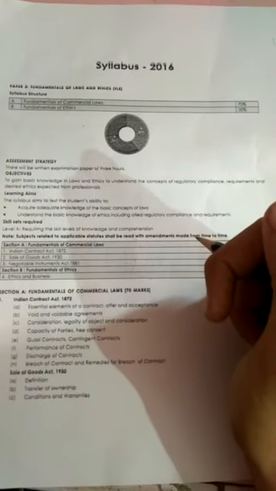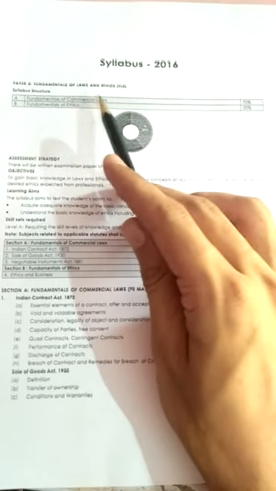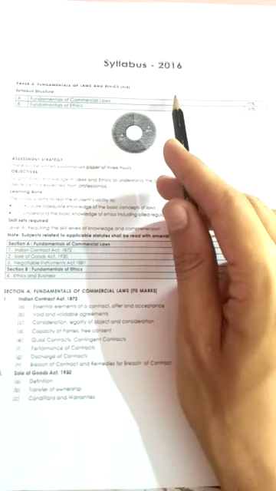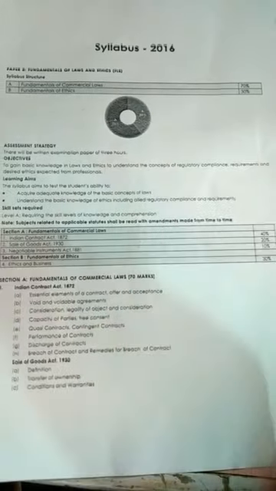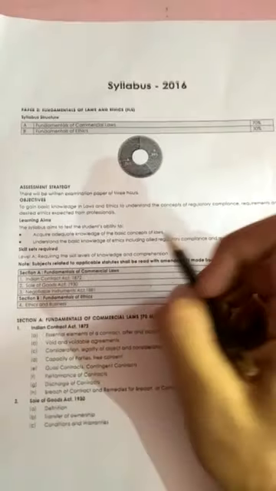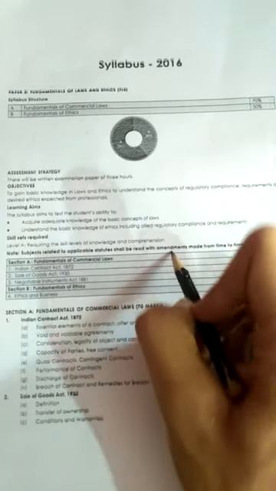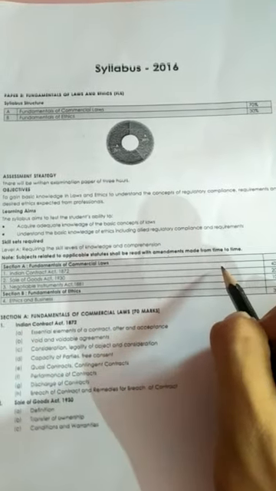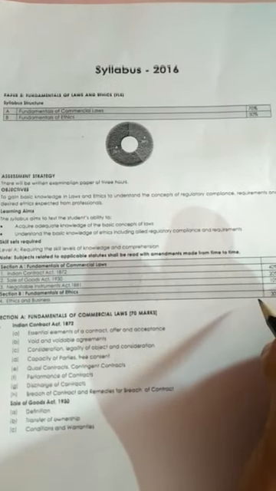Hello and welcome everyone. In this video, I am going to tell how to complete Fundamentals of Laws and Ethics in just 40 days, which is paper 3 of CMA Foundation. So let's start. It is basically divided into two sections: Section A, Fundamentals of Commercial Laws, which covers 70% of the subject, and Section B, Fundamentals of Ethics, which covers 30% of the subject.